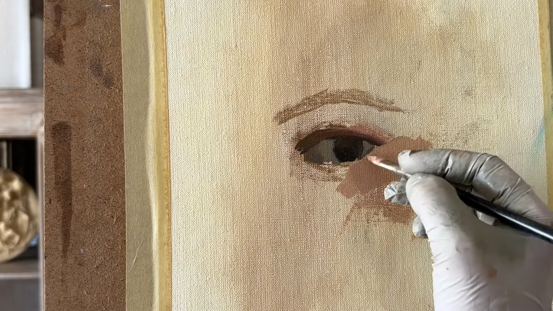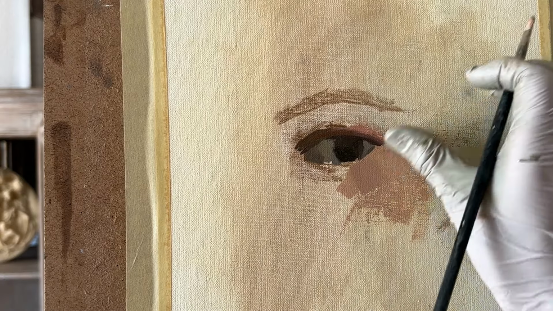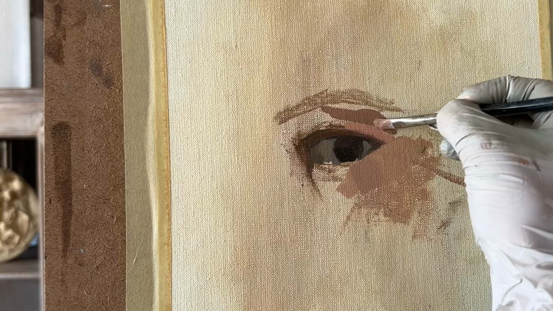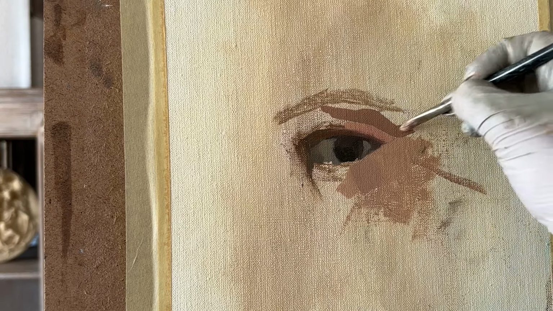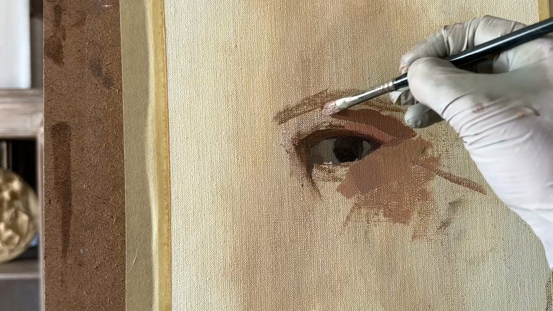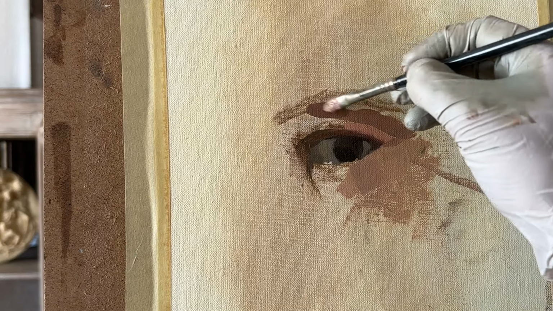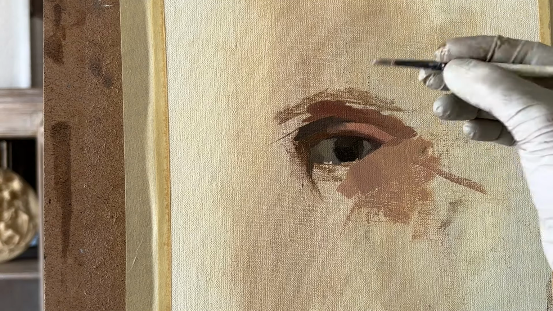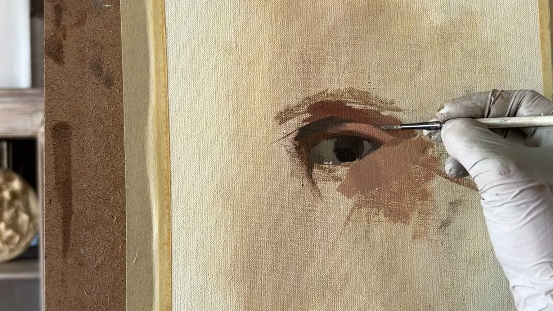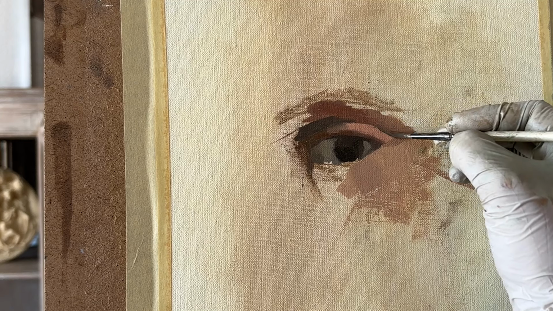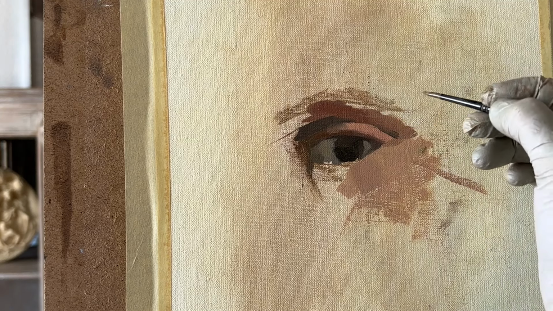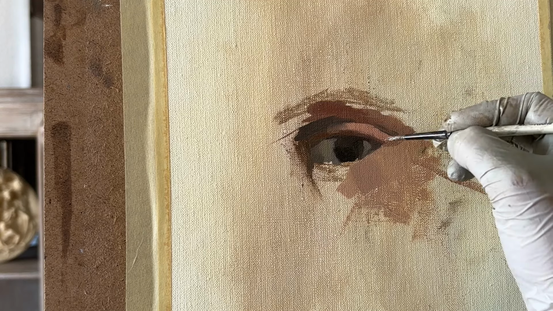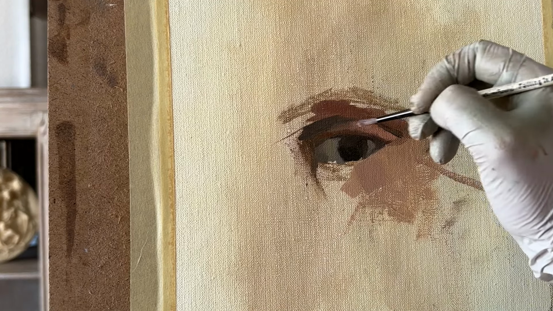I am paying attention to and putting down some of the subtler shifts of value and color, but I'm not getting overly wrapped up in that, because those are small details that can sometimes be distracting. I'm first really trying to capture the big areas of value and color, but at the same time sometimes taking the time to get some of those subtleties, but within reason.